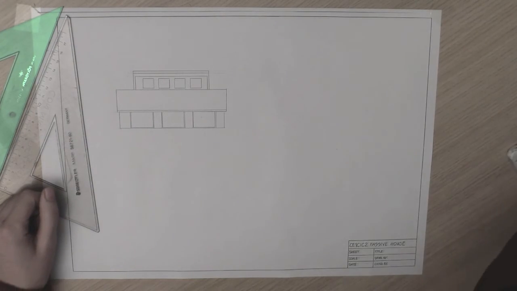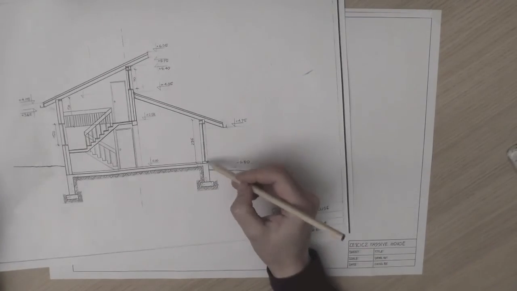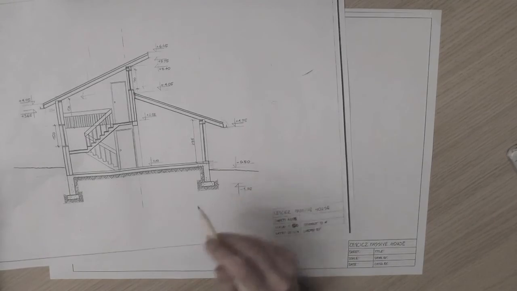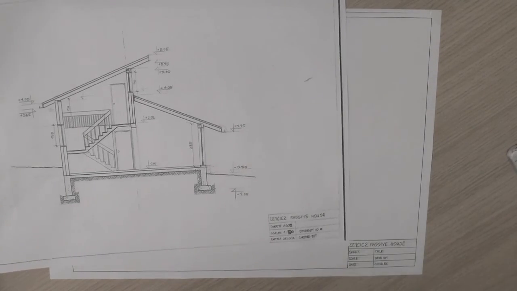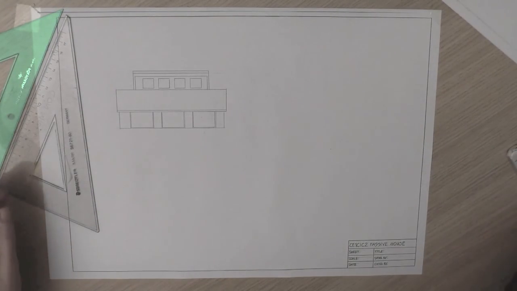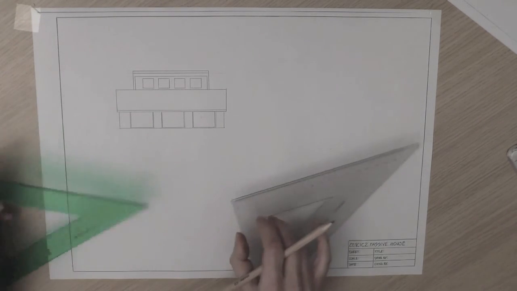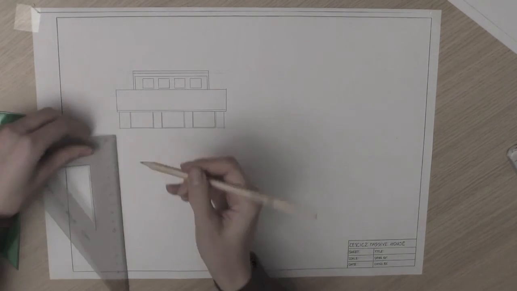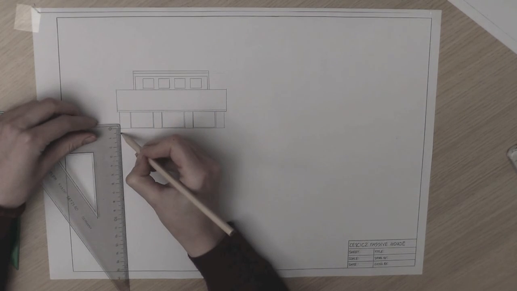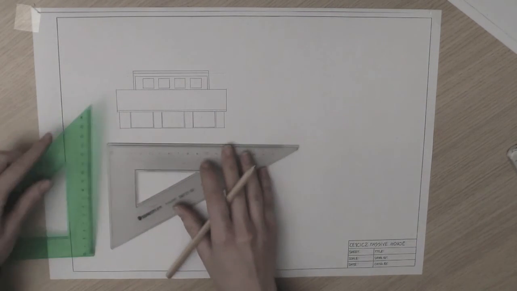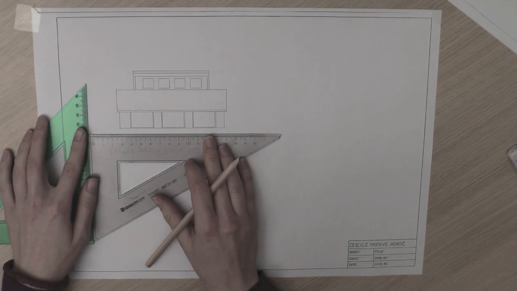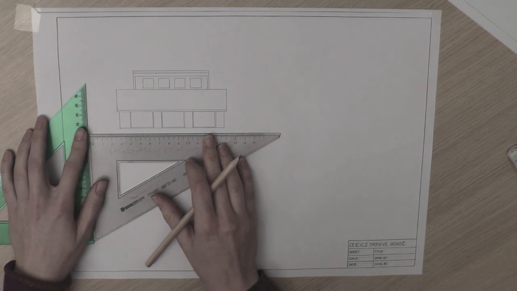So if you remember, what is left here to do is just add this bit of the wall below the finished floor line. I measured also and put an elevation mark which sits at 50 centimeters below the finished level. So this will be my ground line.